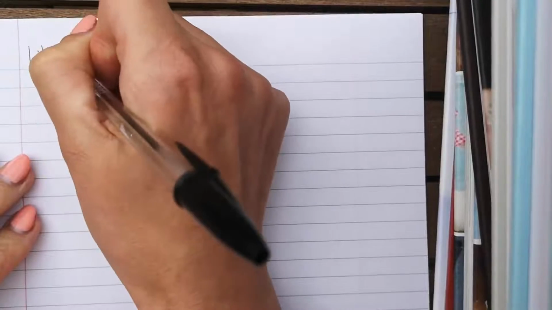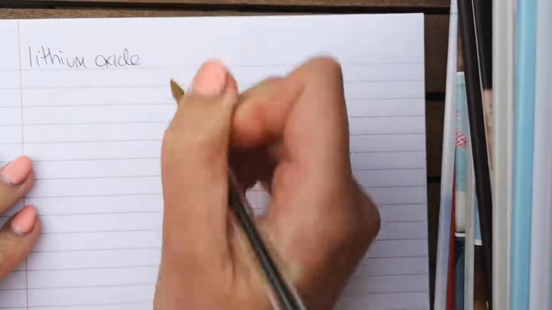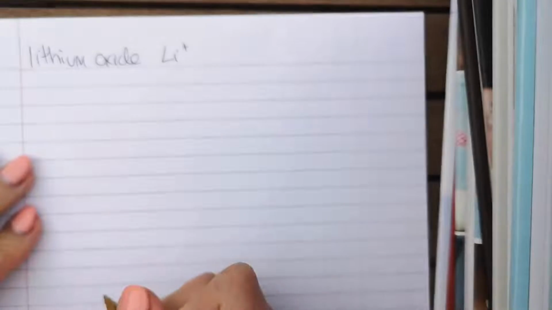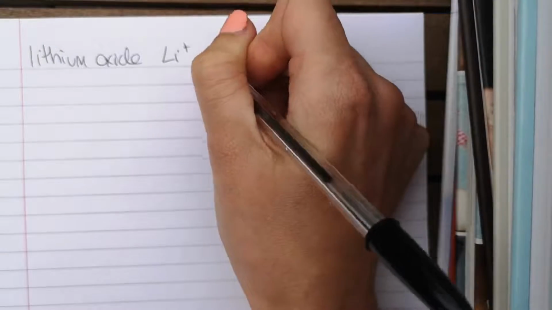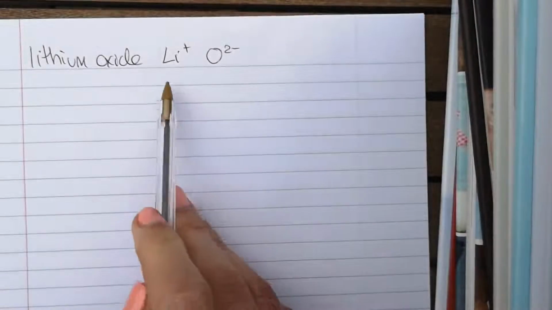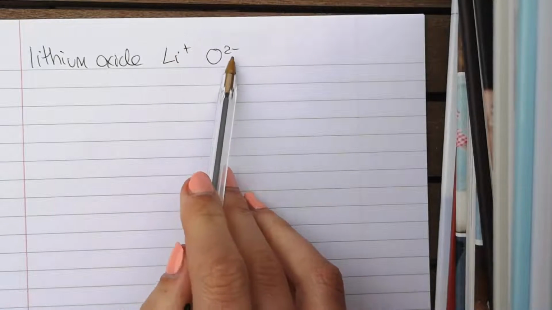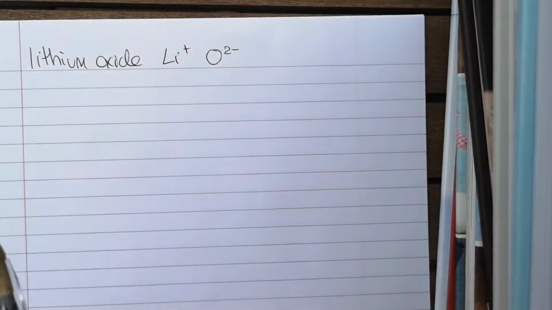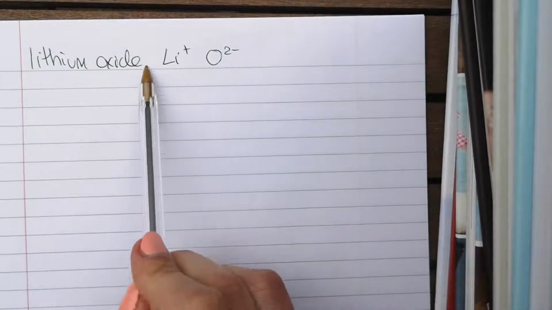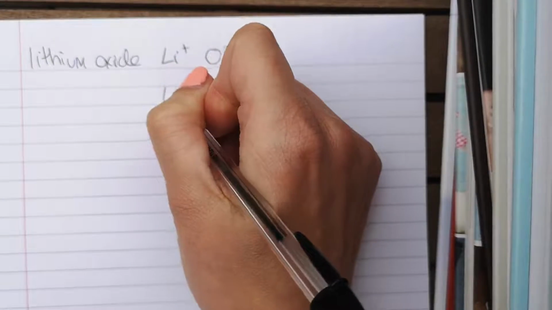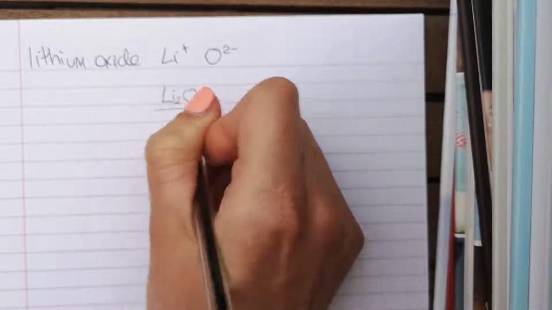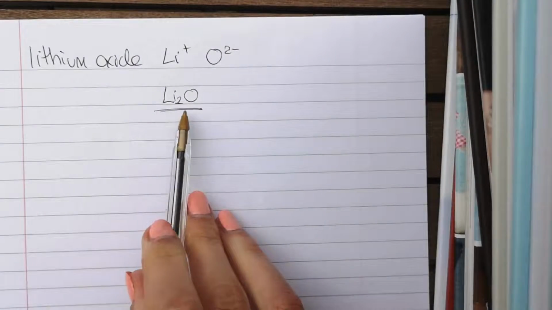They won't always cancel out like that though. Sometimes you'll need to add some little numbers in. So we're going to start with lithium oxide. Lithium is in group 1 of the periodic table, so it's a 1+ ion. Oxygen is in group 6, so it's a 2- ion. Now you can see here we've got 1 positive charge and 2 negative charges. We want them to be the same, so we're going to need an extra one of these lithium ions. So our formula is going to be Li2O, and that shows you've got 2 of the lithiums and 1 of the oxygens.